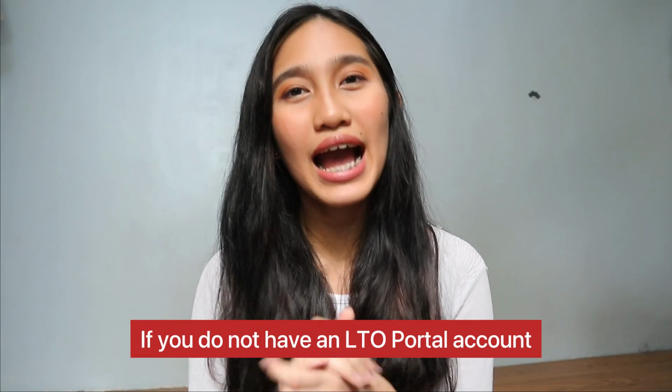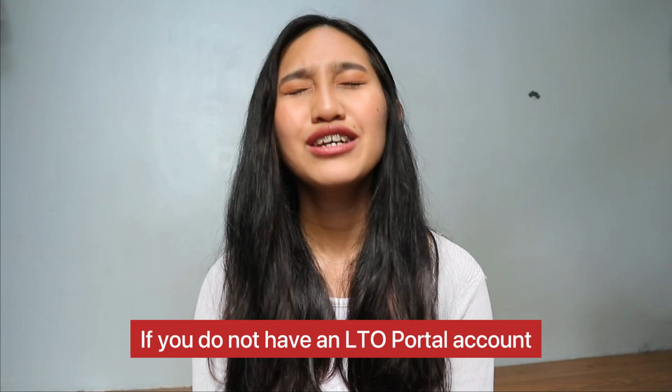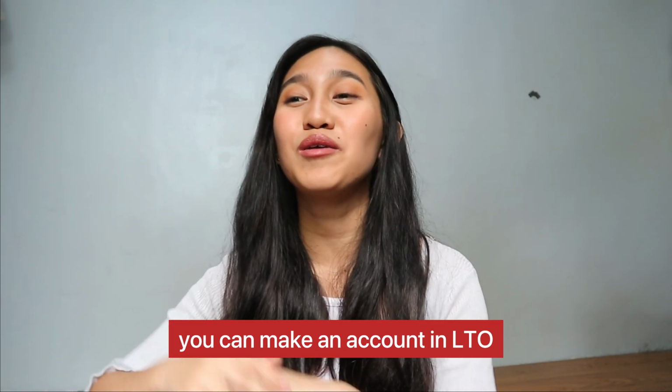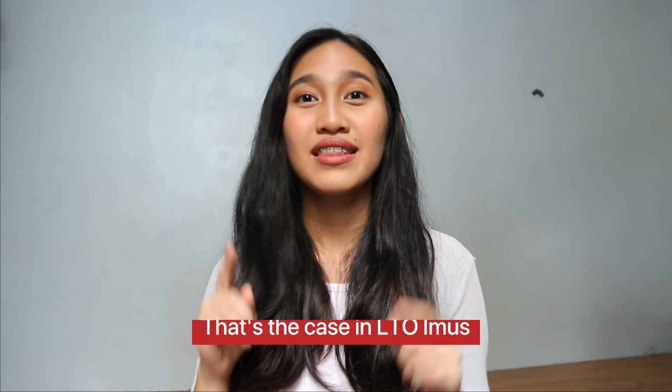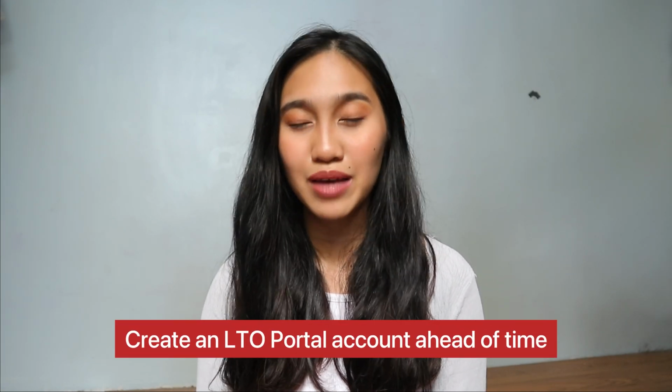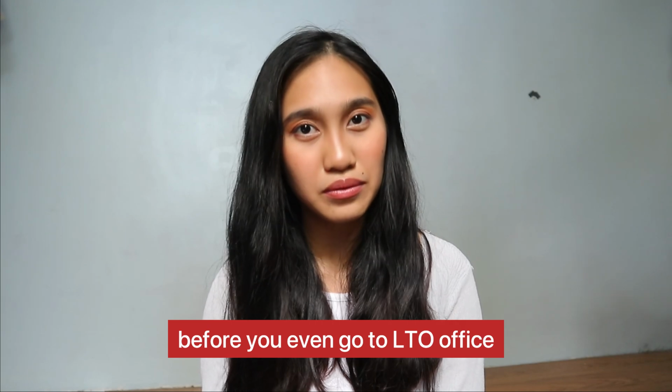But guys, kung wala kayong account, do not worry kasi sasabihin niya lang naman, ayun, may computer dun sa gilid, gumawa kayo ng account nyo. That's the case sa LTO Imus. I advise you guys, create an LTO portal account ahead of time before you even go to the LTO office.